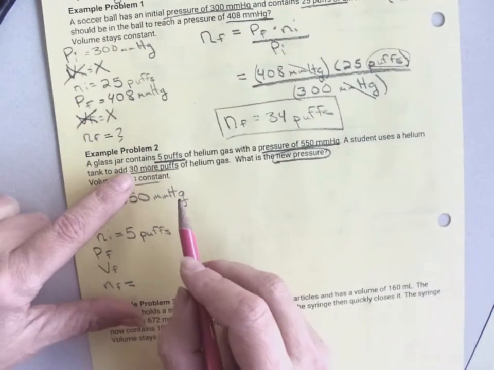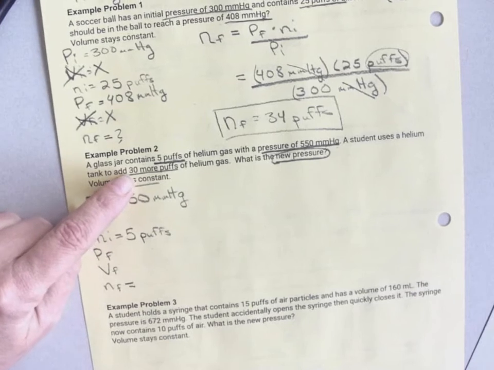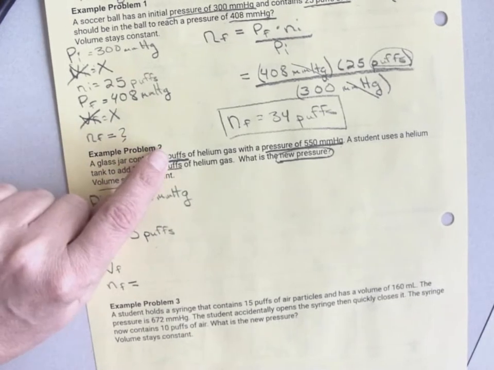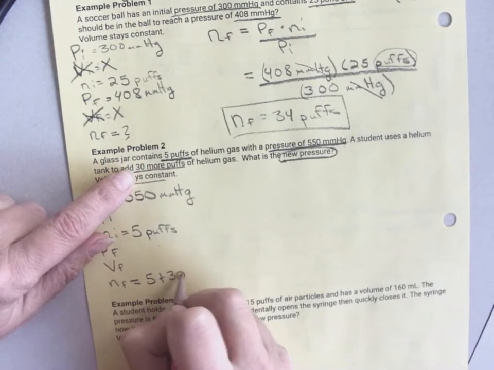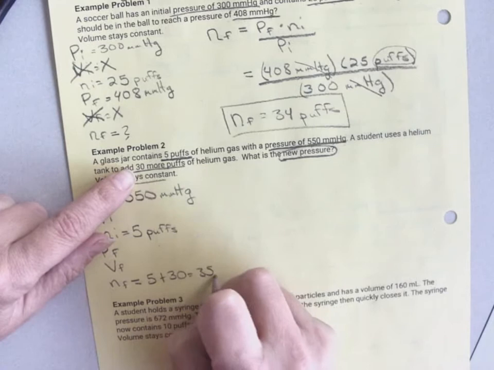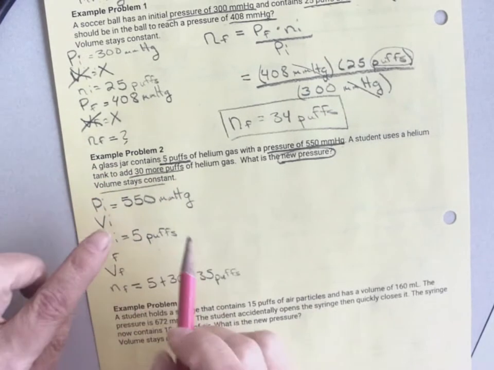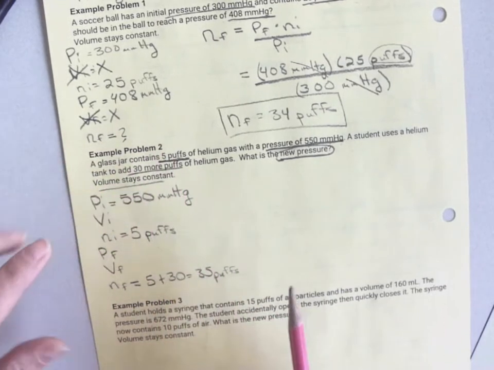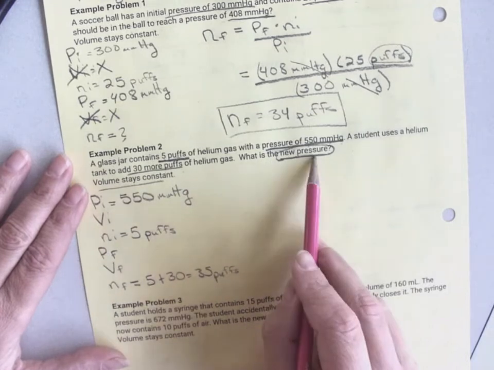And so if we added 30 more, now let's be careful here. We don't have 30 because we added 30 more. We started with 5, right? We started with 5 and we added 30. So we have 35 puffs here. So be careful with that, because this problem, you have to read into it a little bit more. It's not 30 at the end, it's 30 more than the 5 that we started with. Okay?